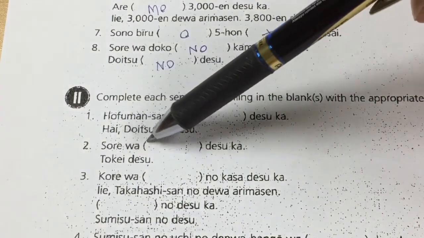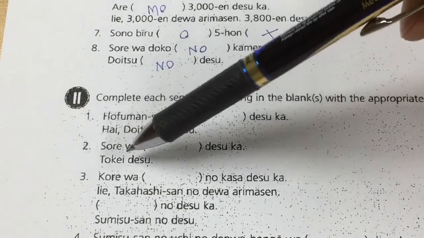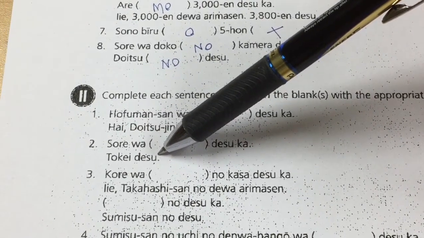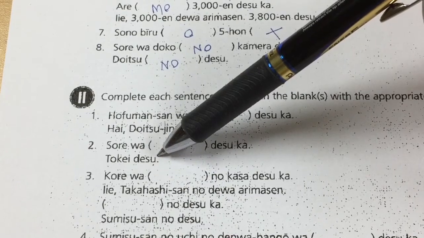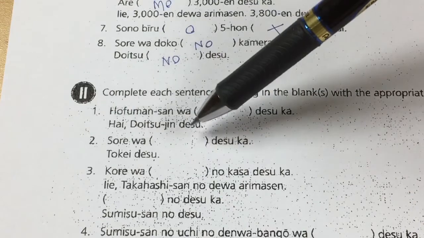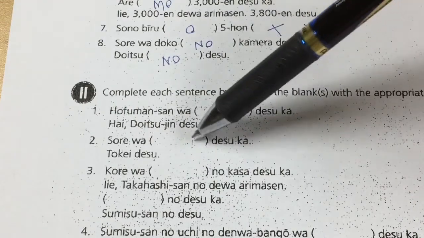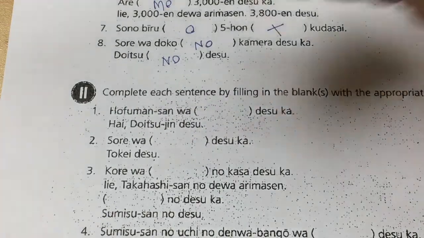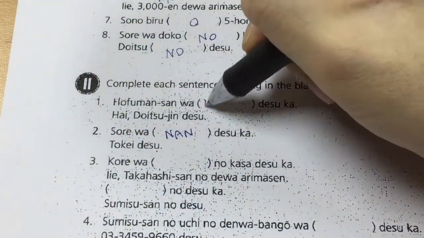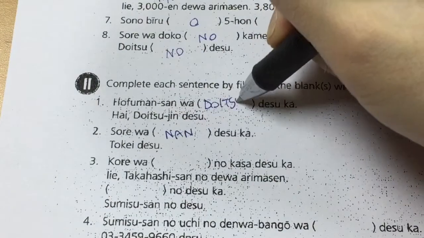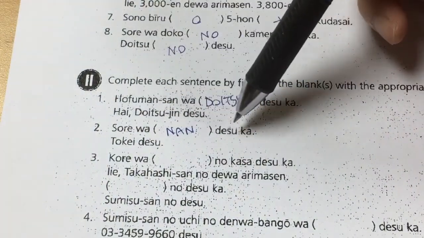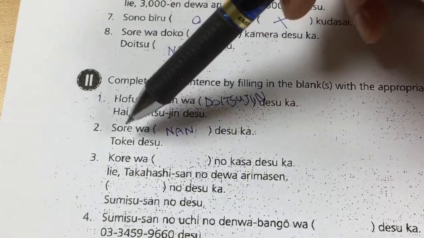それは blank ですか? The answer is 時計です. What is 時計? 時計 is a watch or the clock. So we are asking for a thing, we use the question word nan desu ka? What is that? Nan desu ka? So that was nan desu ka? Tokei desu. That is a clock.